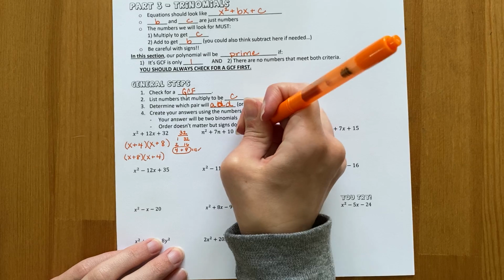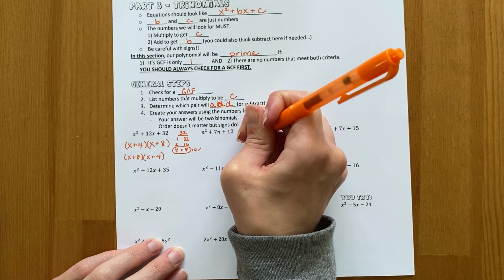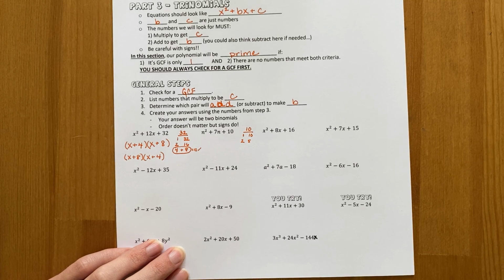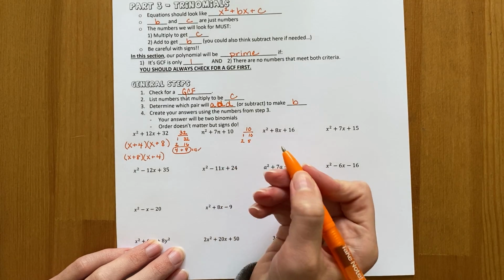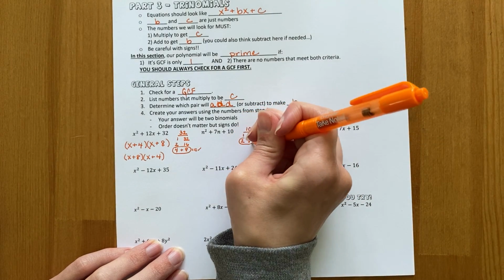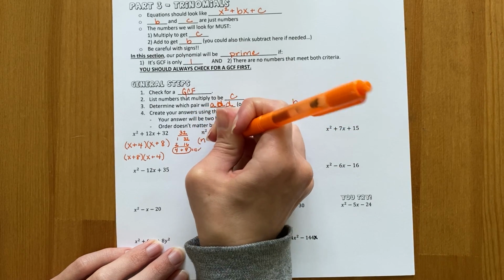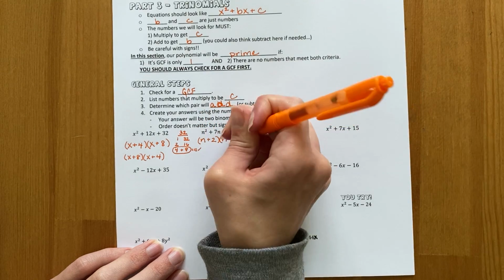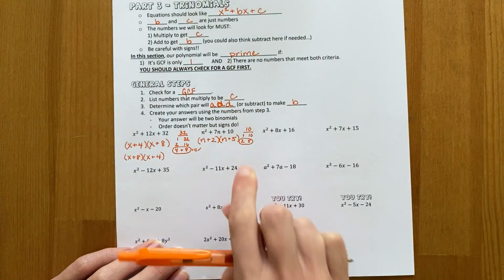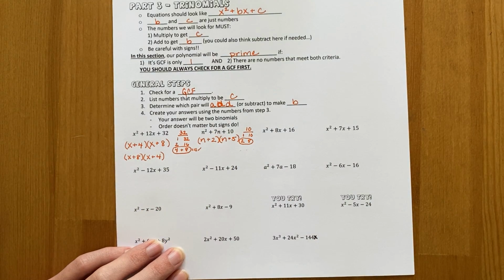Some problems are really nice because they have nice short lists, like 10 would just have 1 and 10 and 2 and 5. And out of that list, I'd be looking for the pair that adds up to be 7 here in the middle. So out of that list, 1 plus 10 is no good, but 2 and 5 should work. So 2 and 5 are the numbers that are going to make up my answer. So again, I'll throw x's here in the front, and we picked a positive 2 and a positive 5. So again, 2 times 5 makes 10, and 2 plus 5 makes 7.